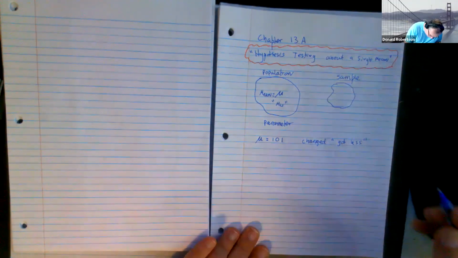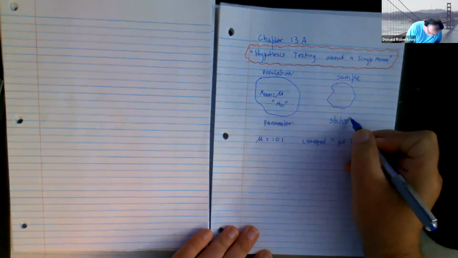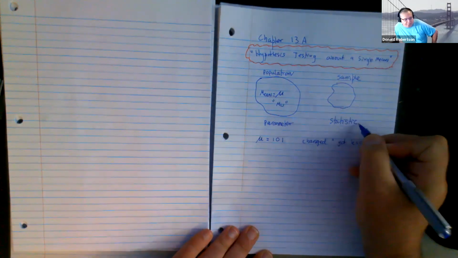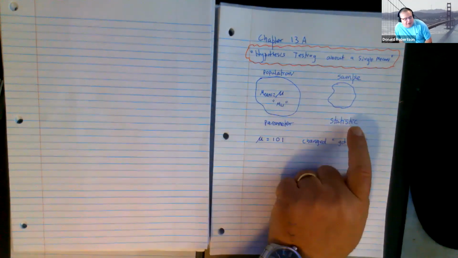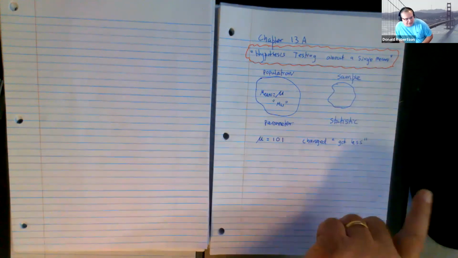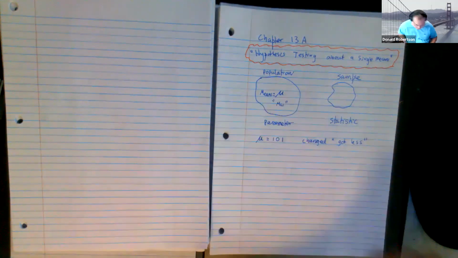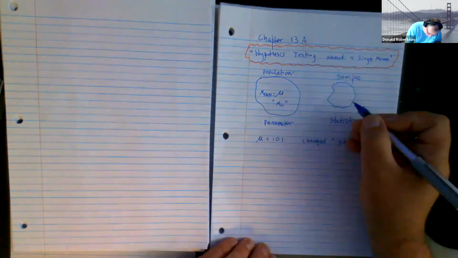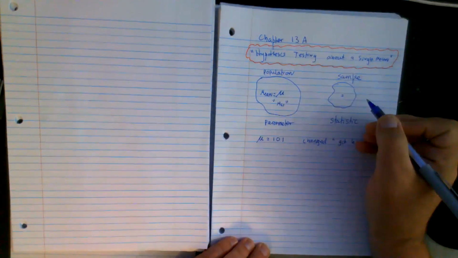And when you take a sample and you get a number from it, that number is called a statistic. And for every parameter in a population, isn't there an equivalent statistic from the sample that is measuring the same kind of thing? So what do we call the sample version of this guy? Sample proportion.